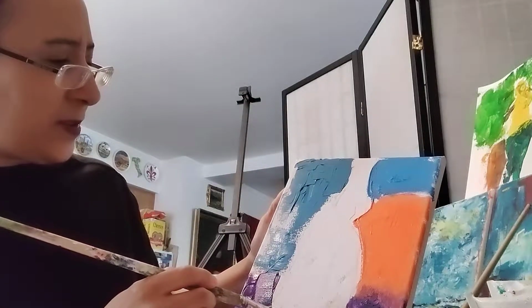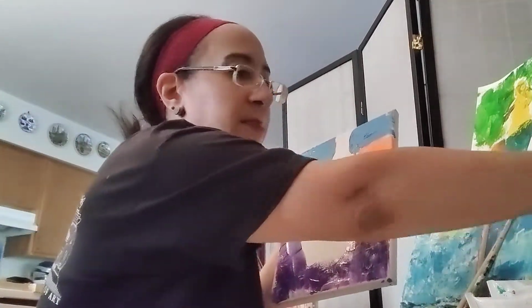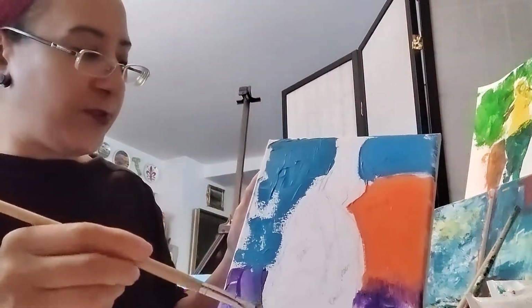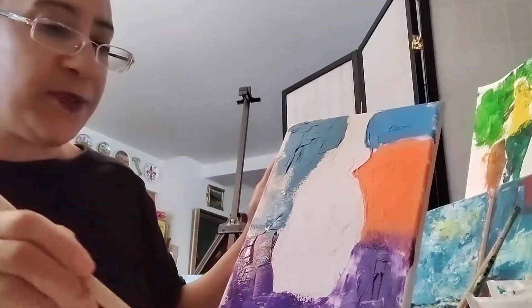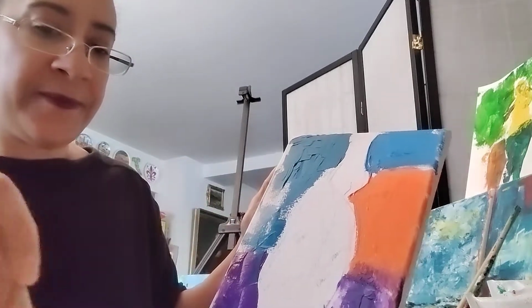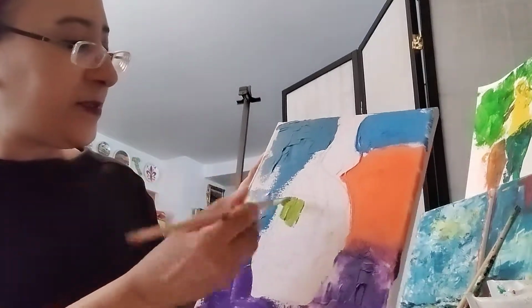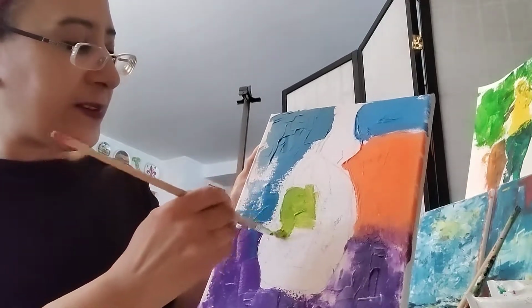And then I'm going to start with my greens. And again, you don't have to keep using a new paintbrush. I just happen to because I'm on camera and I have to go kind of fast. So I'm going to use my yellow greens. And this is really bright. You can see it's yellow with green. And I'm just filling it in here.